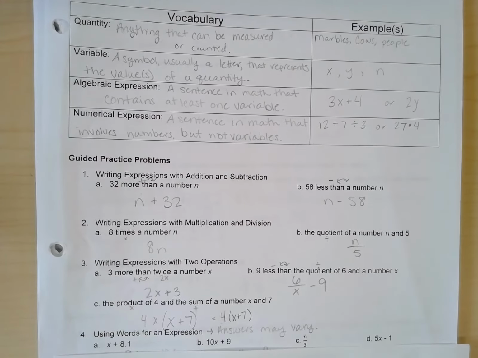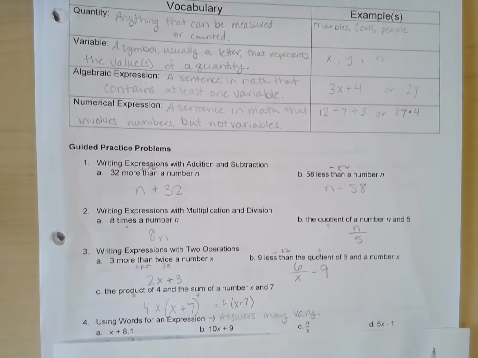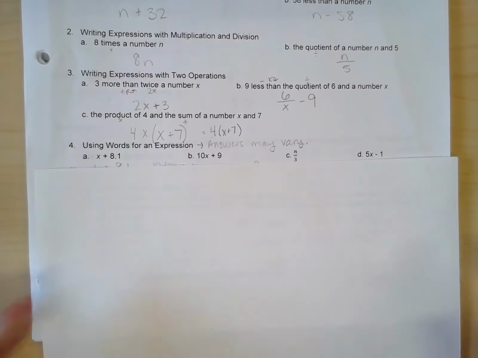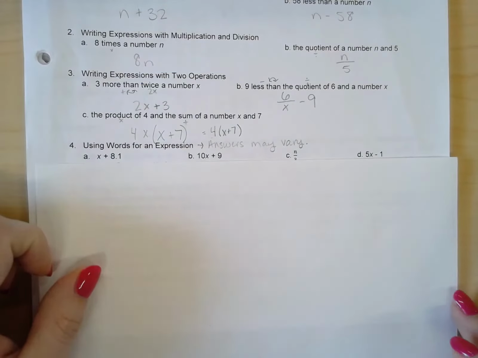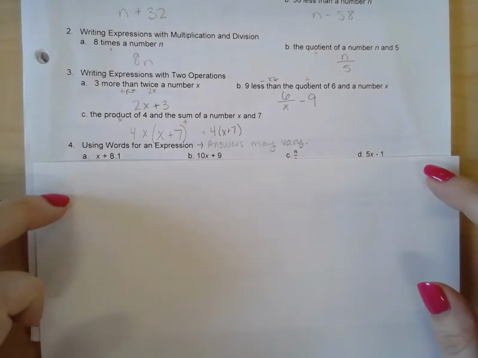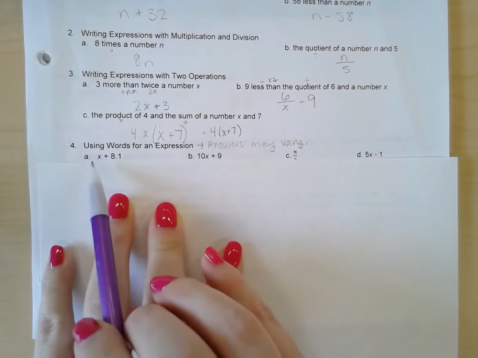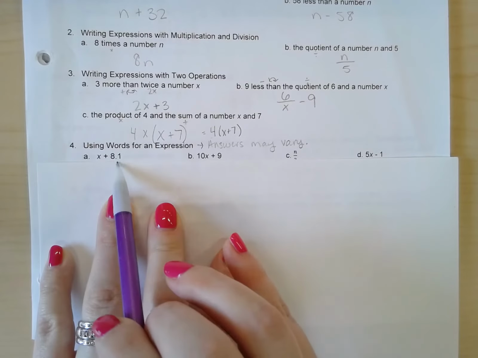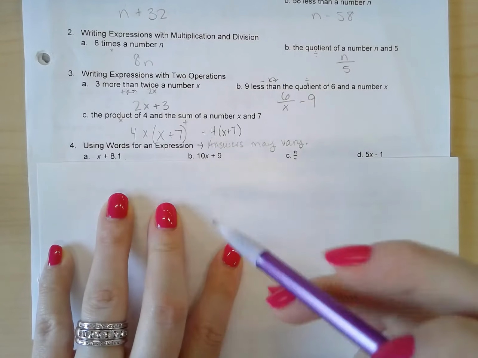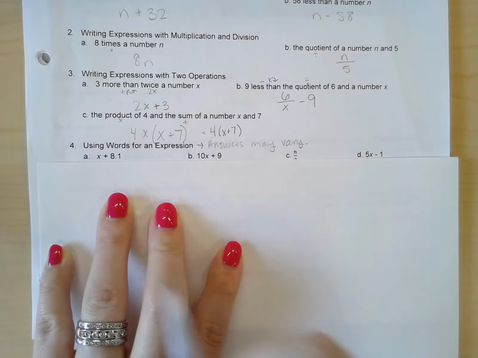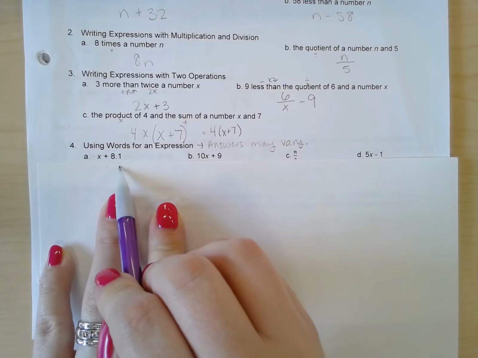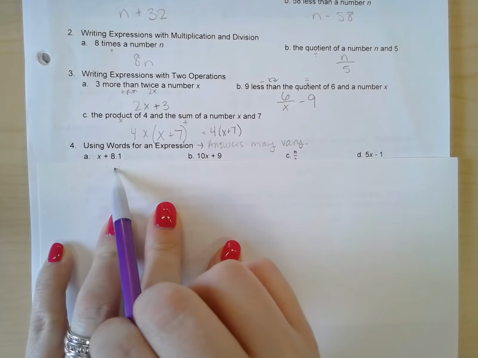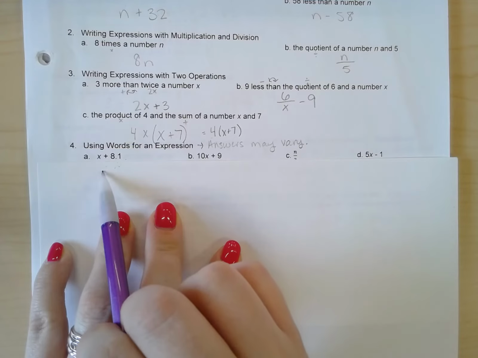So now we're going to go the other way. So using words to write out what an expression is. So now we're translating from the mathematical sentence to an English sentence. So for this first one, it is x plus 8.1. So I could write x plus 8.1 in the English. I could do the sum of x and 8.1. I could do 8.1 more than x.